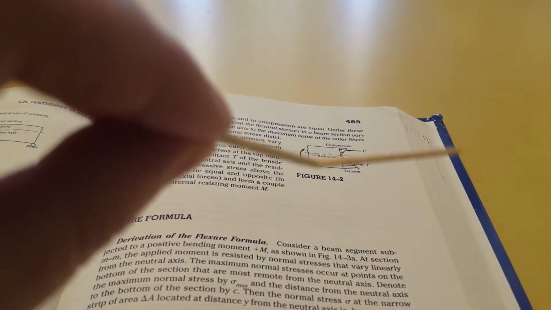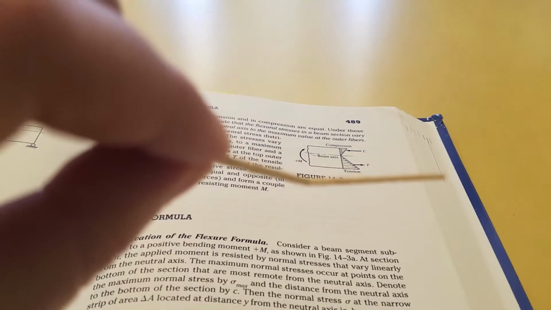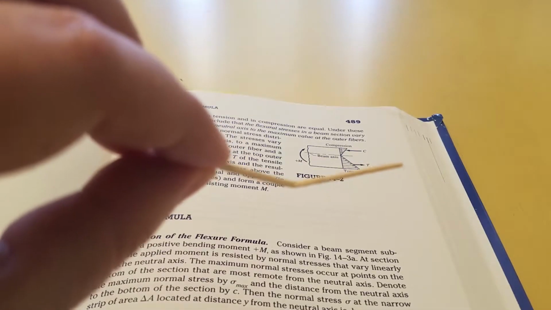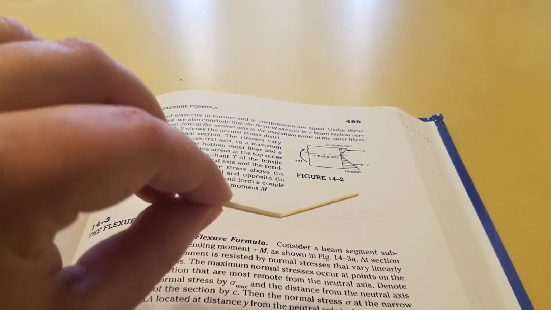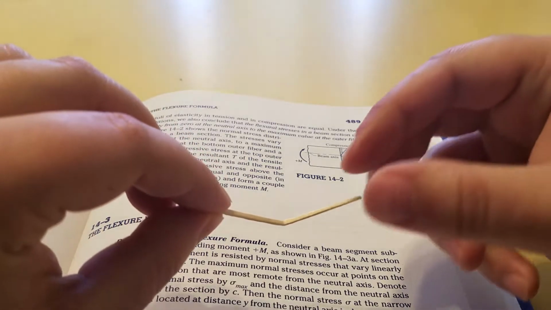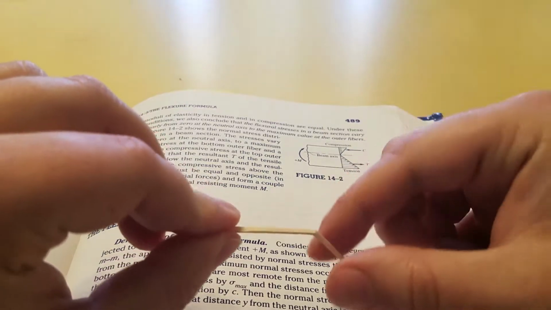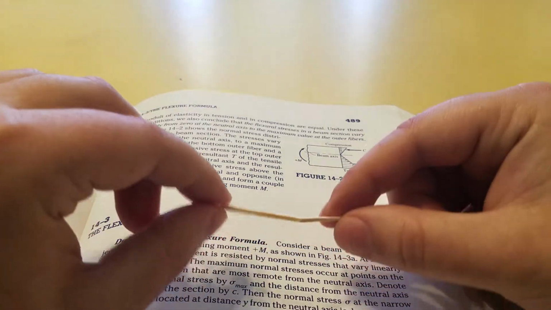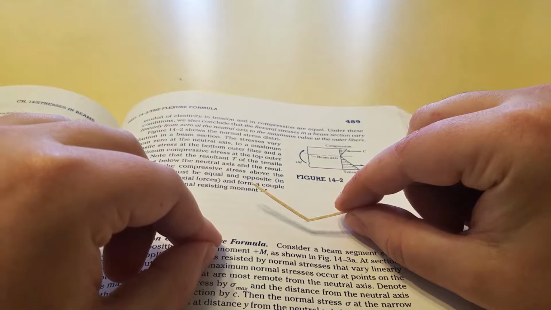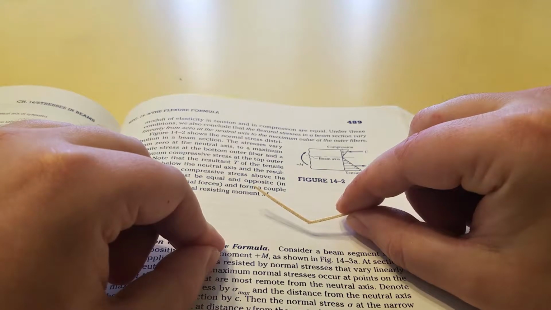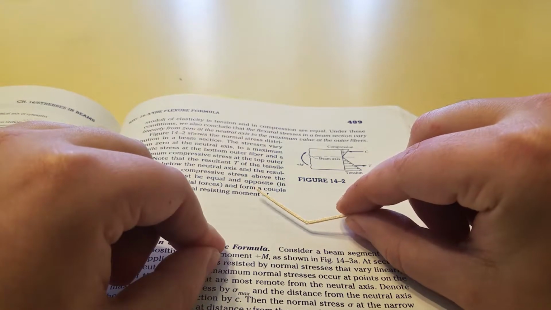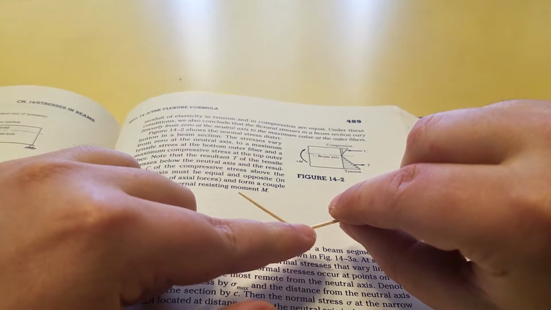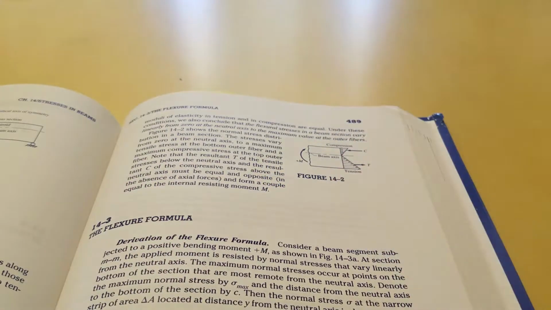I'm not sure if you can even see this. I can't focus it. It's fine. But on the top here, these fibers aren't broken yet, and on the bottom here, these fibers snapped. So on the top, it was in compression, and those fibers didn't break.